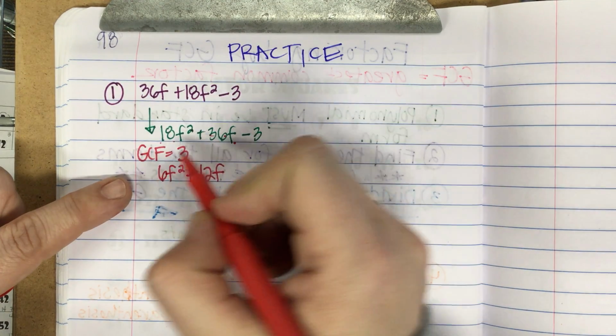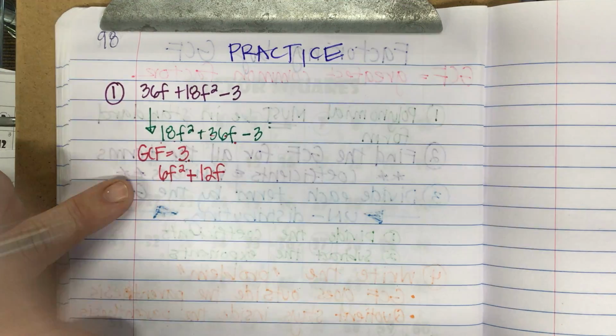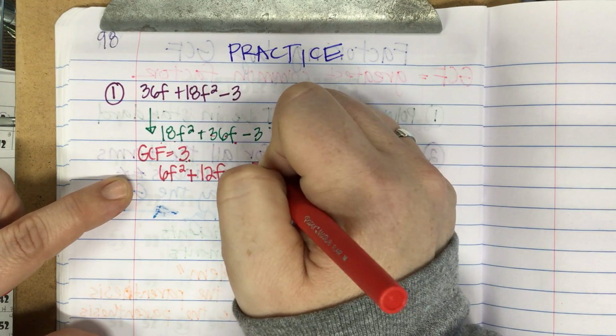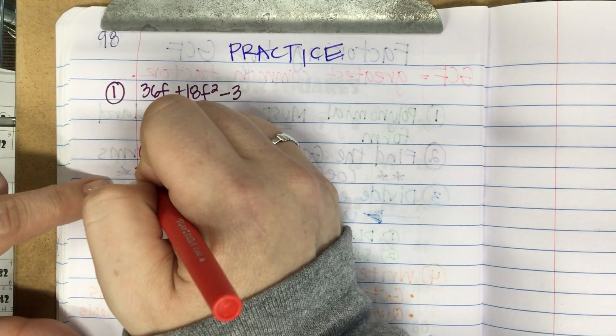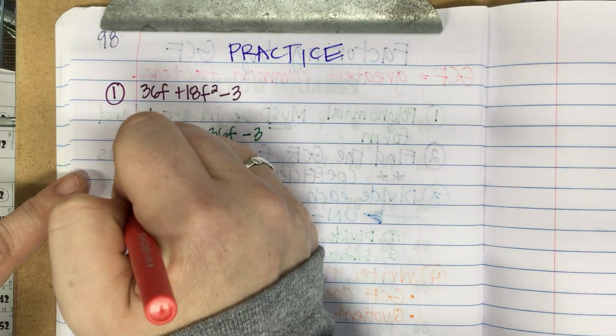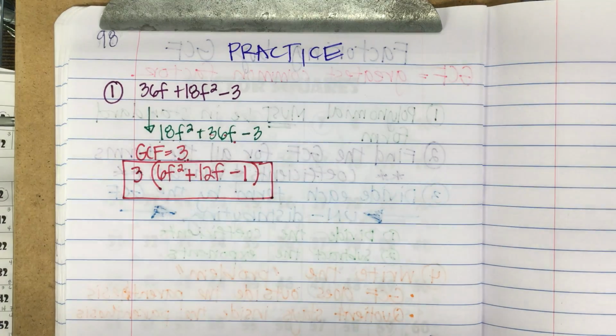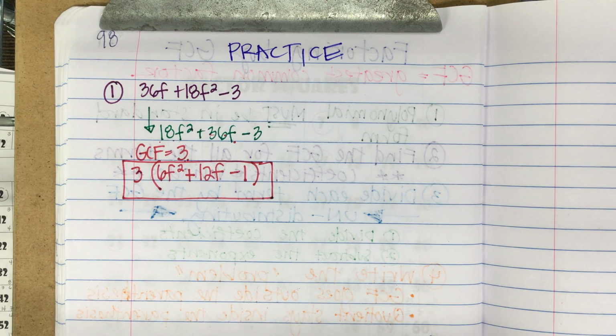And negative 3 divided by 3 is negative 1. That's the leftovers, and I have to always remember, put your greatest common factor in front. I just undistributed it.